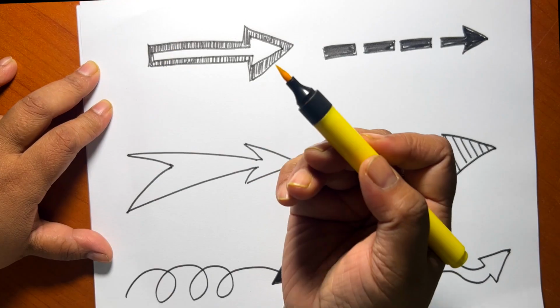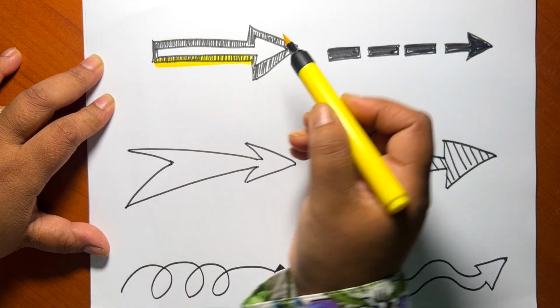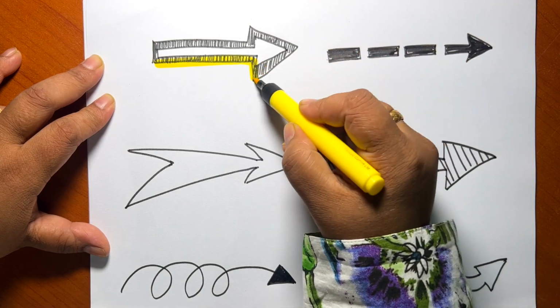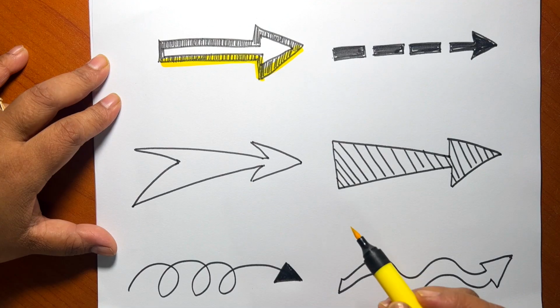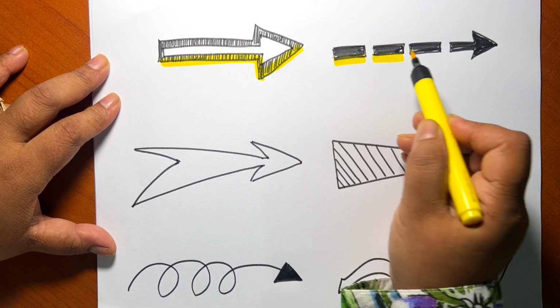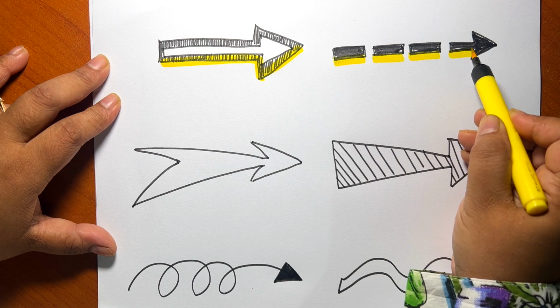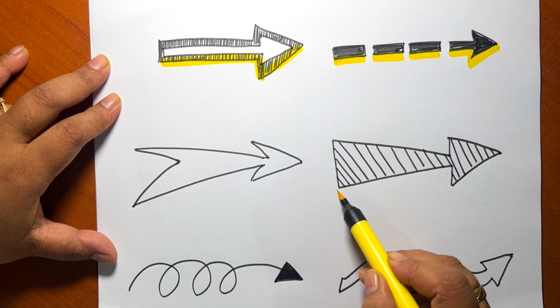So for this one, you can use a normal highlighter, you can even use a brush pen. And how we highlight is we just go on one side of the arrow. If you look at this one, there, it gives it the effect of depth.